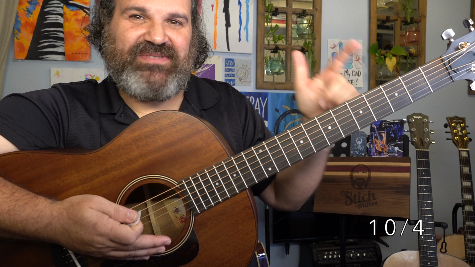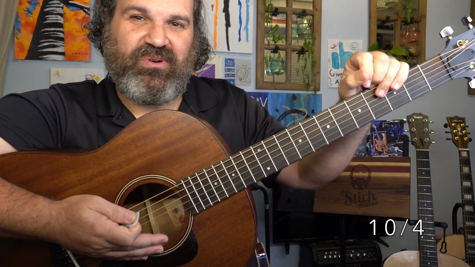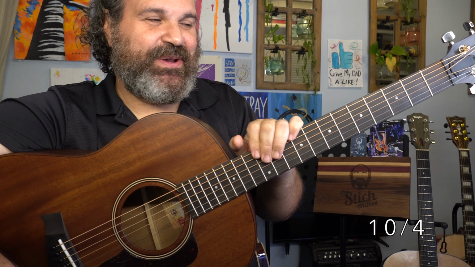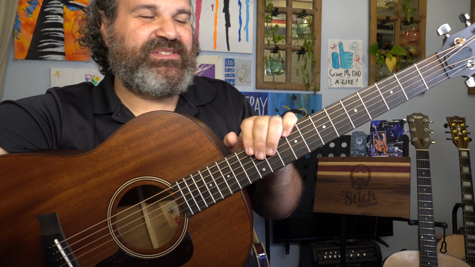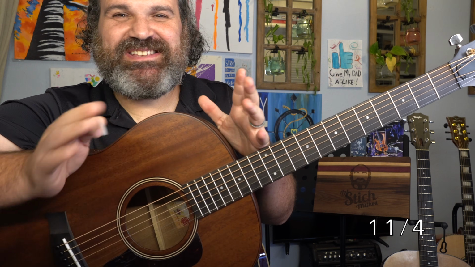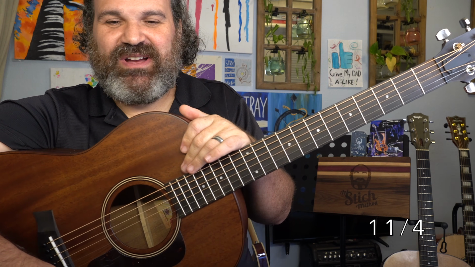The ability to divide your counting by your chords really helps you understand and play odd time signatures. Now, the last one I'm going to talk about is 11/4. Now, you're probably like, what? And you can do 13, you can do 17, whatever. But 11/4 is really interesting. It actually sounds quite comfortable.